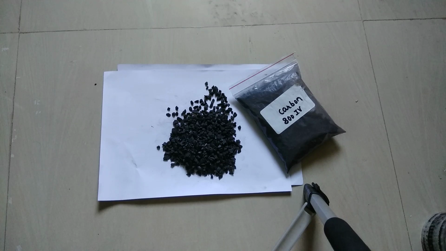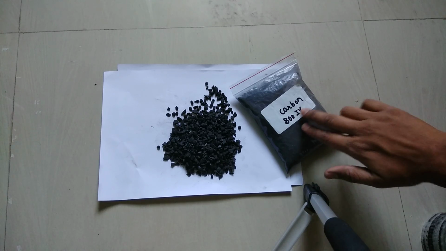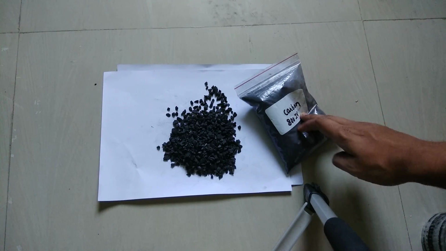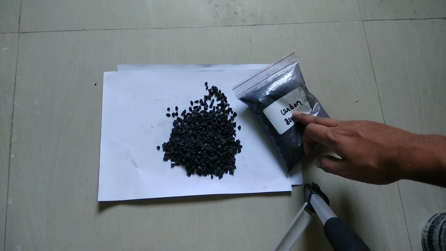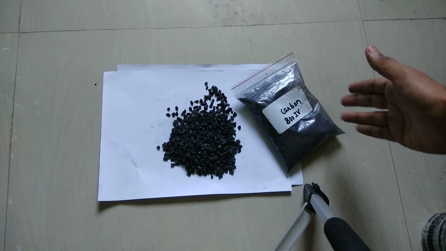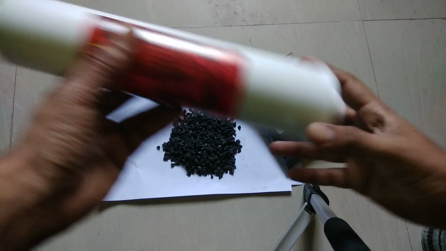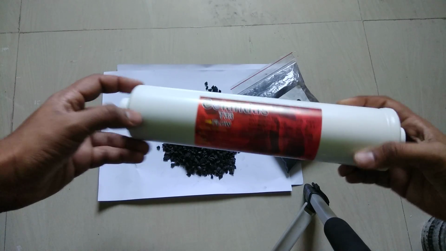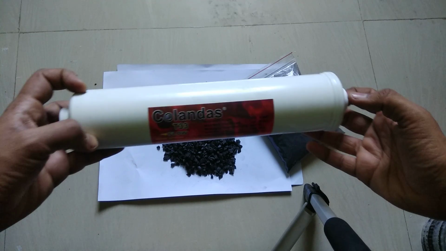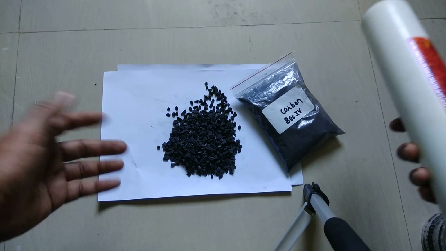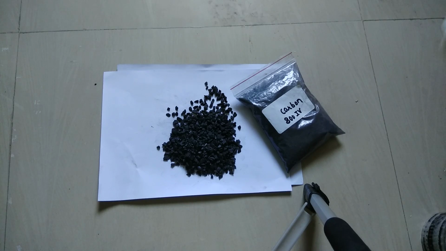So friends, IV stands for the iodine value of the carbon, and we have different kinds of IV valued carbon, that is 800, 900, 1100. I would like to tell you something about carbon filters. Basically, we use activated carbon in water purifiers. This is a Colandas activated carbon filter having a 900 IV carbon.